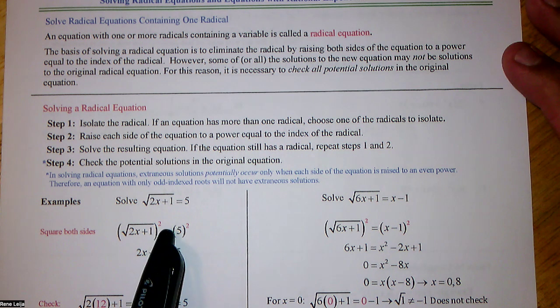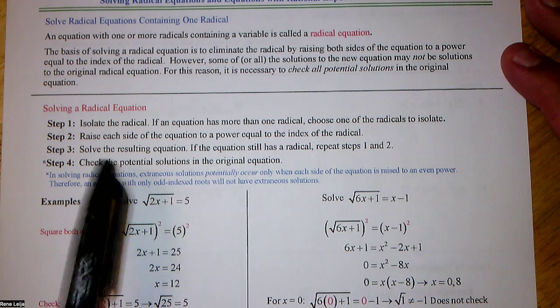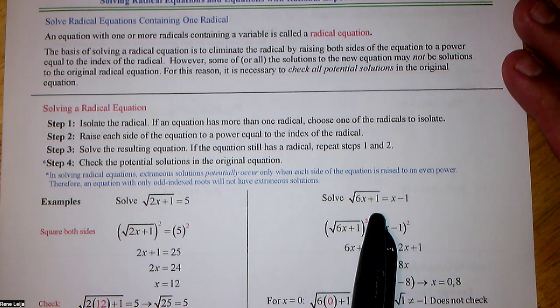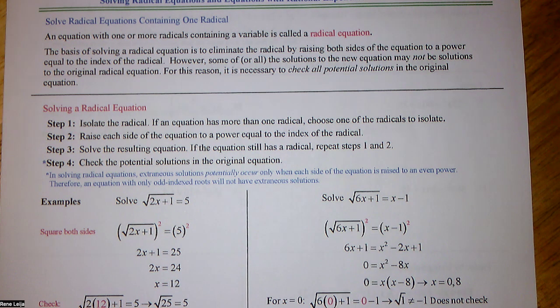Okay. And then the next step is you want to raise both sides of the equation to the power of the radical. If it's a square root, then you raise both sides to the second power. If it's a cube root, then you raise both sides to the third power, and so on. And then once you do that, if you have a radical that's still left over, then you start all over again. You isolate that radical, raise both sides to whatever power that is, and then solve your equation.